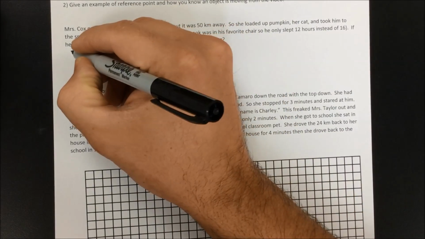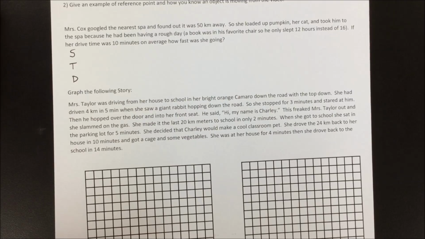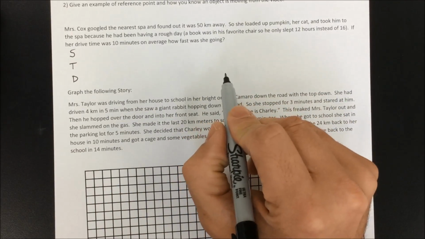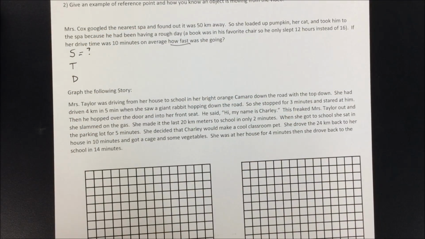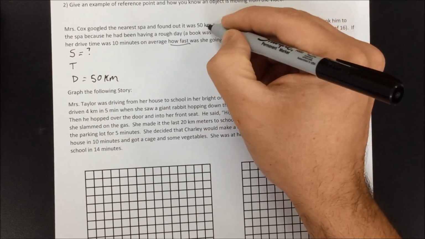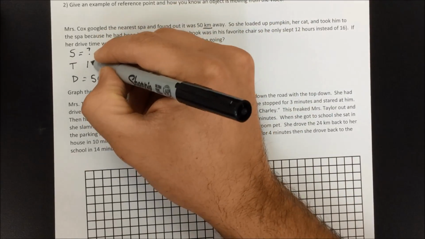So the first thing I'm going to do is write down my speed, time, and distance. The question asks, how fast was she going? So the speed is going to be our question mark. The distance is 50 kilometers. I can tell that because of the units. And then our time is 10 minutes.